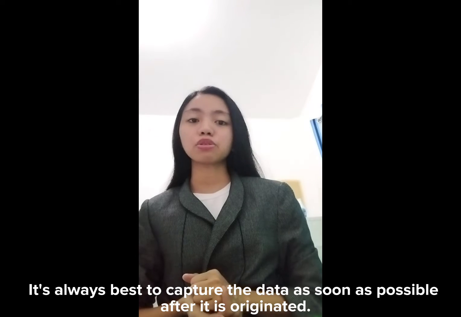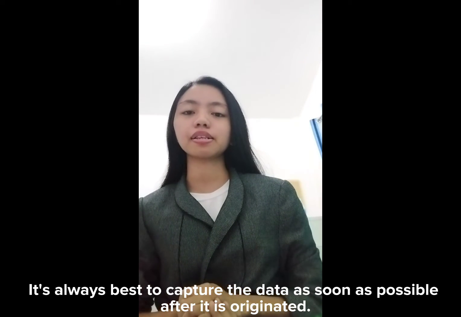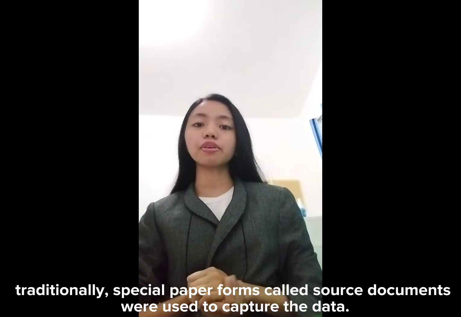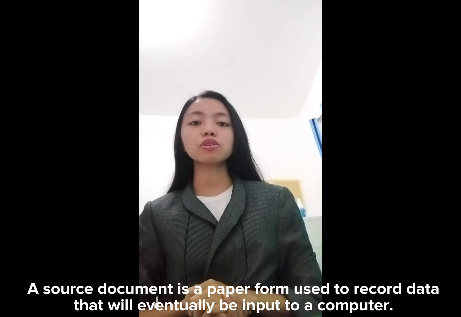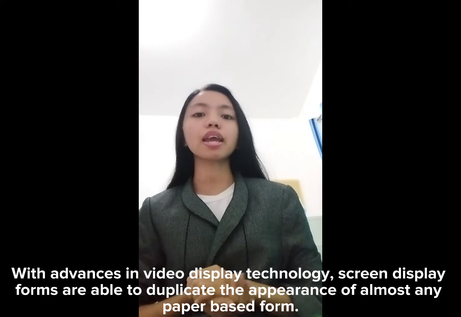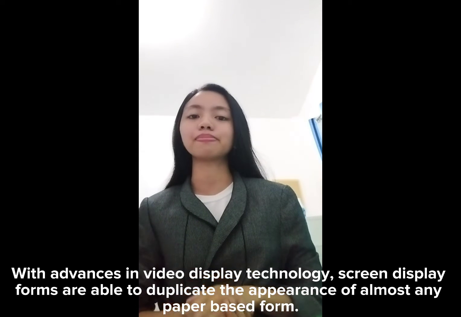It is always best to capture the data as soon as possible after it is originated. Traditionally, special paper forms called source documents were used to capture the data. A source document is a paper form used to record data that is eventually to be input to a computer. With advances in video display technology, screen display forms are able to replicate the appearance of almost any paper-based form.